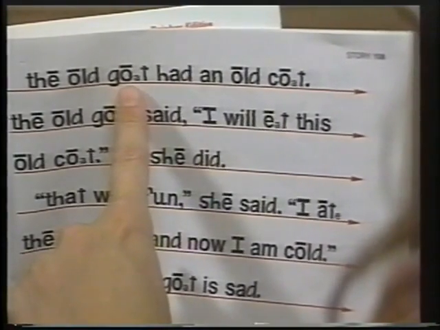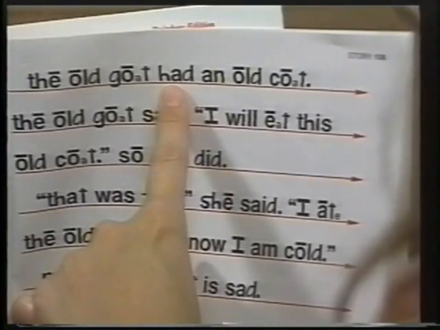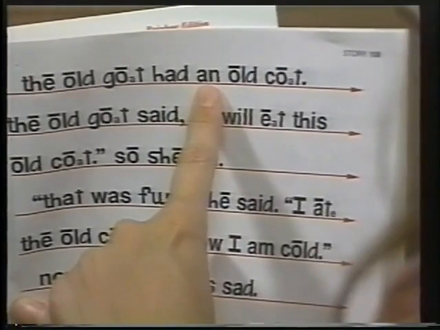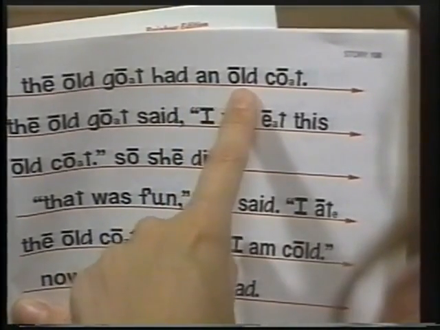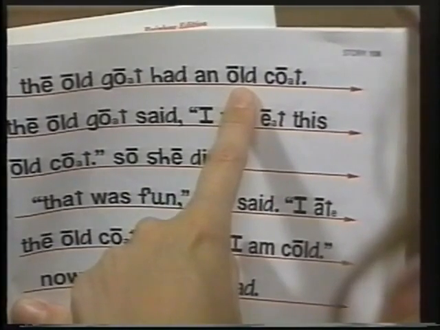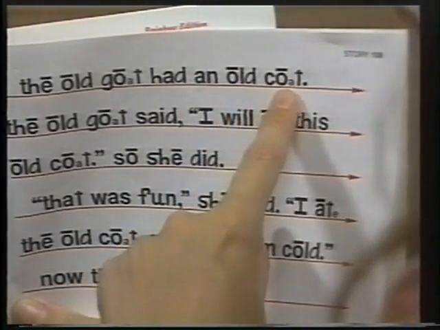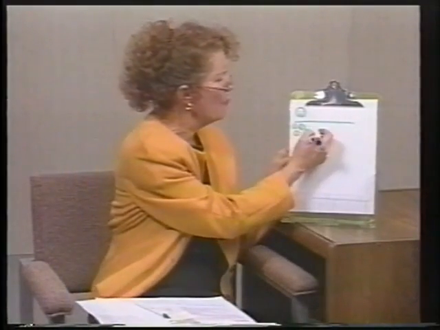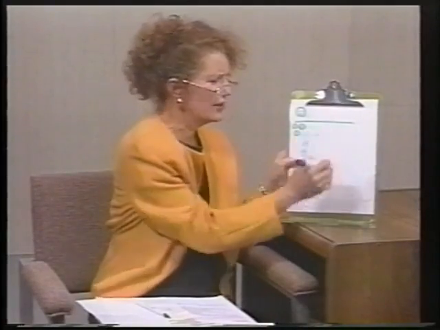Goat. Yes, goat. Next word. Get ready. Had. Yes, had. Next word. Get ready. And. Next word. Get ready. Old. Next word. Get ready. Coat. Excellent, everybody. You just earned 5 points for reading all the words in the first sentence the fast way with no mistakes. Let's go on to the next sentence.